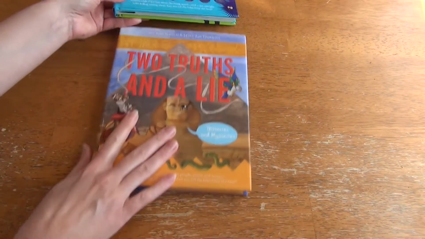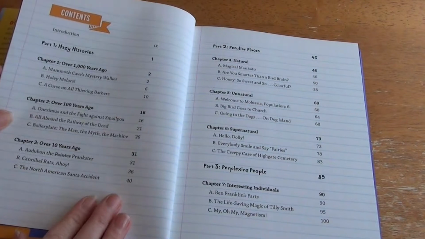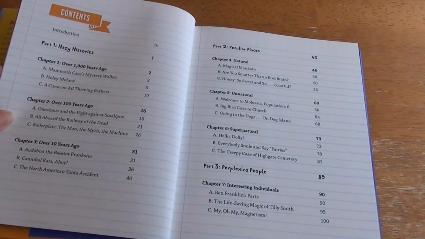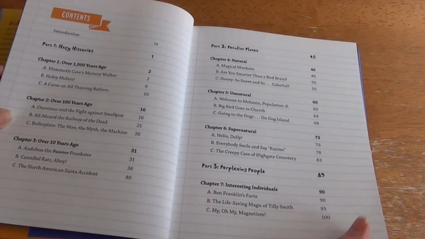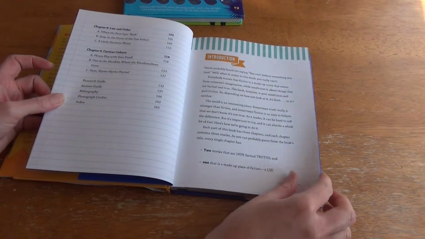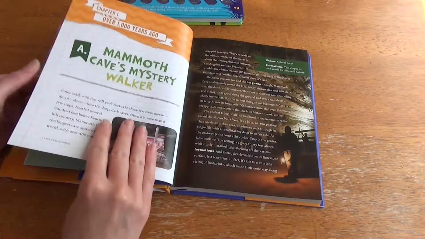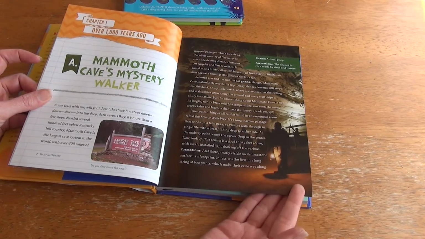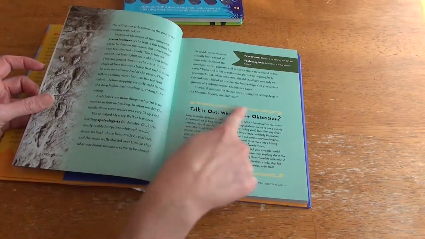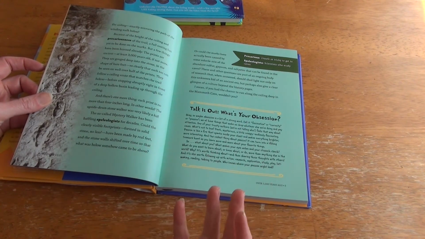And like I said, I have 2 versions. This one is Two Truths and a Lie, Histories and Mysteries. The contents for this one is hazy history, peculiar places, and perplexing people. So this one is set up very similar, where you're going to have a little section, a small story. It's going to tell you something. You're going to learn things that you might not otherwise have known about. And then it has this little section here where you're going to be thinking about something and you're going to try to answer it.